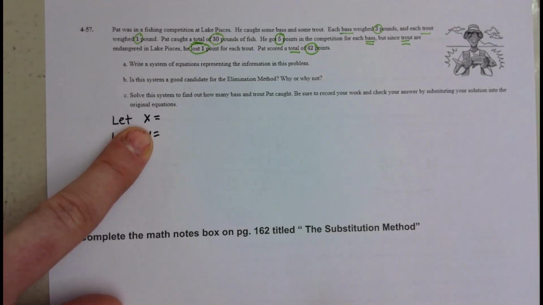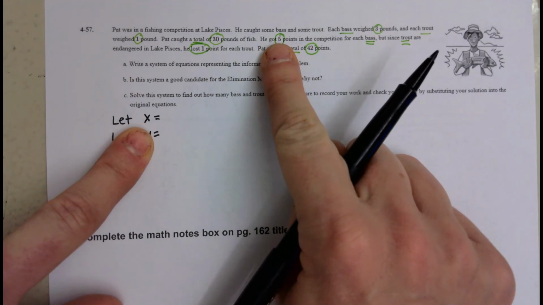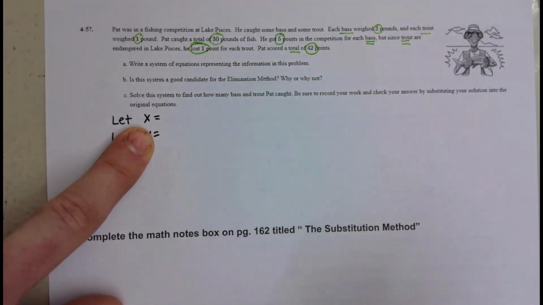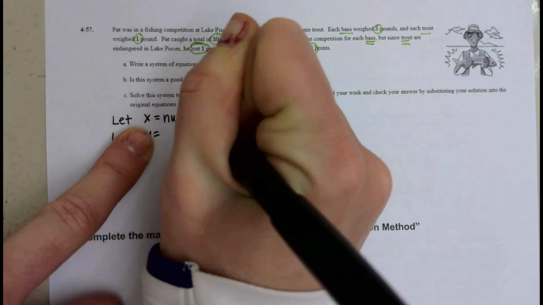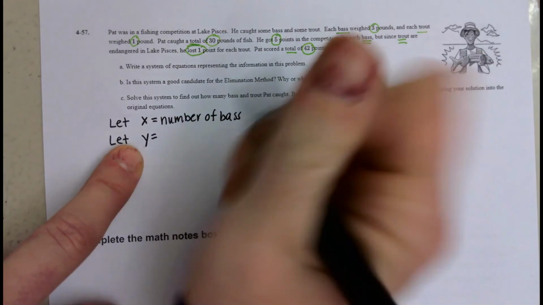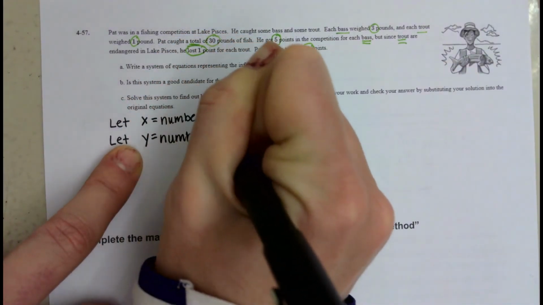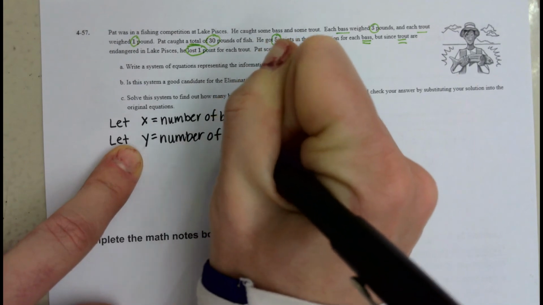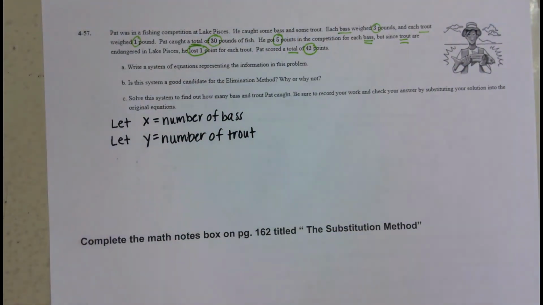Now, we know the weight of the bass and the point of the bass, but we don't know how many bass there were. So x is going to be the number of bass. y is going to be the number of trout. We don't need a unit of measure because we're actually counting the fish.